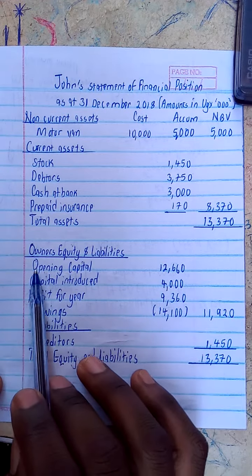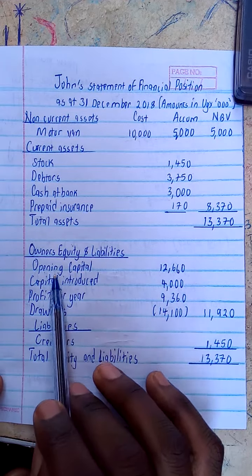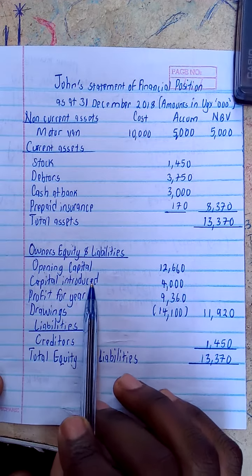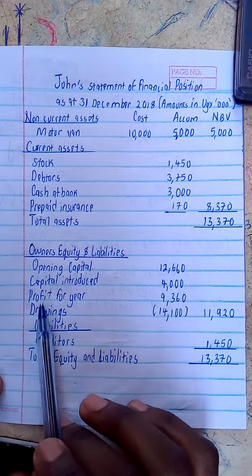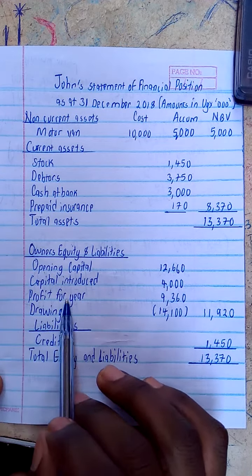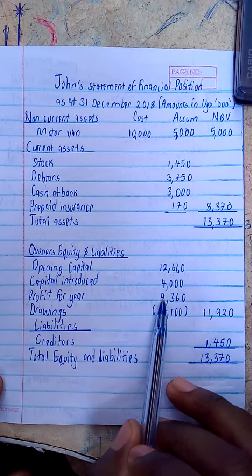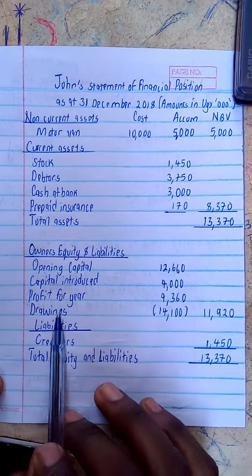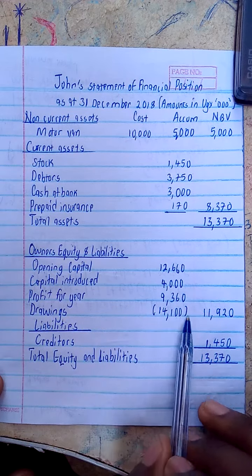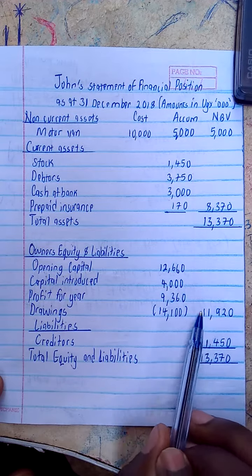Now it takes me to the owner's equity and liabilities. So starting with my opening capital as my equity of this amount from what I had determined, then the capital which was introduced, then I go into the profit for the year, from what I had worked out from the profit and loss, then less the drawings from this. These are all from the question. Then after lessing the drawings, I arrive at this.